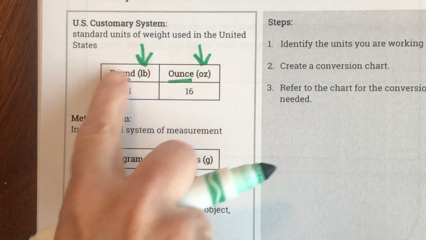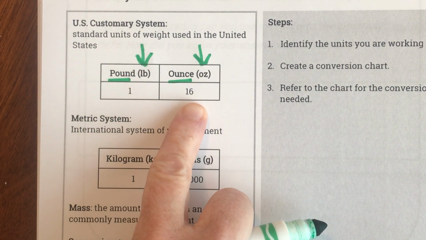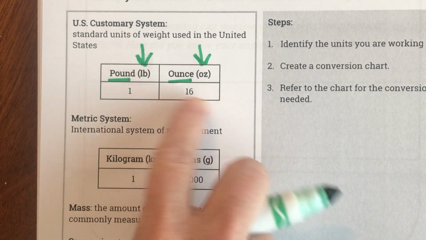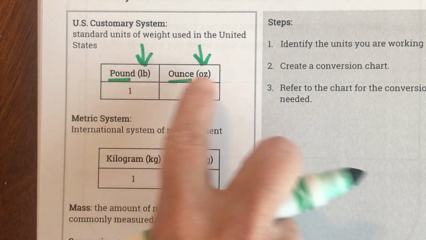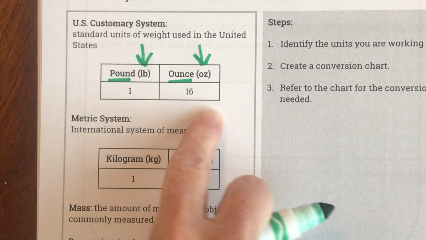Now, we're not going to have a picture for this like we did with our yards and feet and inches. This is pretty easy. We're just going to have to memorize this. 1 pound is the same as 16 ounces.